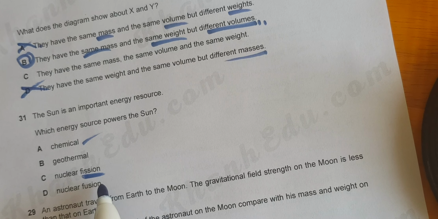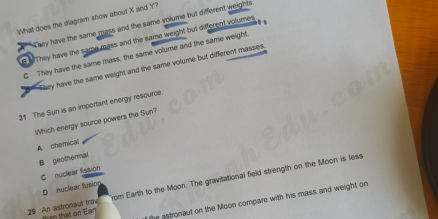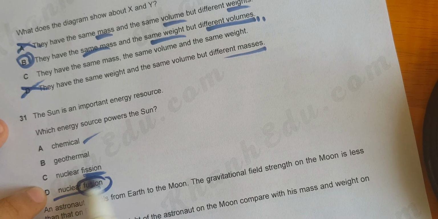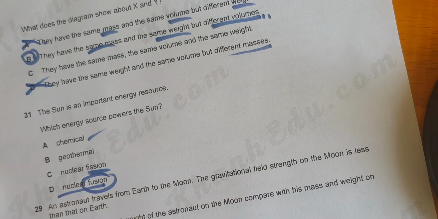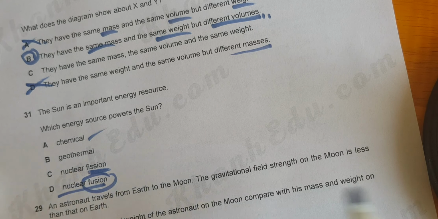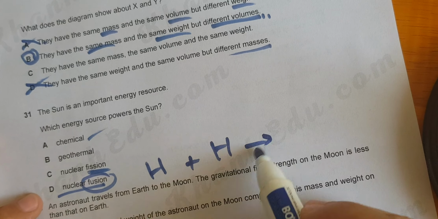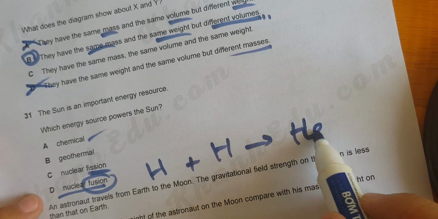is not the source to power the sun either. And the last one is nuclear fusion. So what is the fusion here? The fusion is the combination of 2 nuclei to become one single atom, like hydrogen plus hydrogen equals helium and energy.